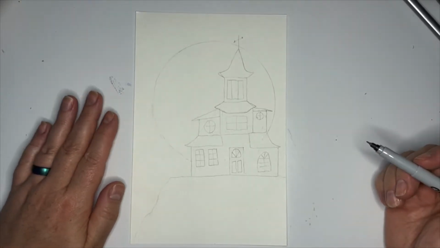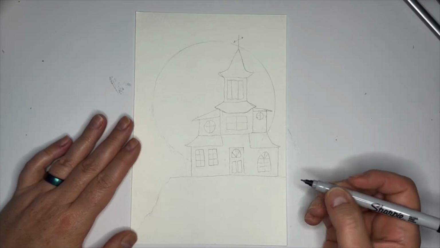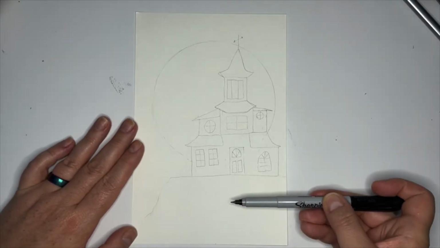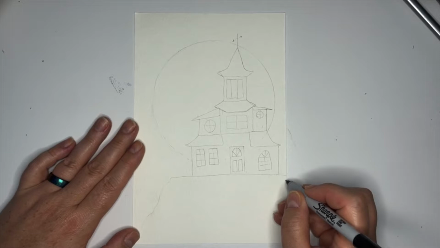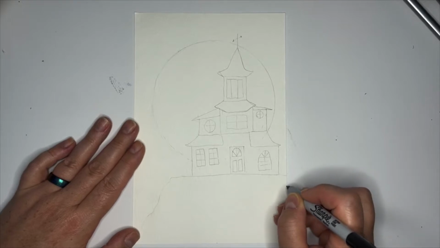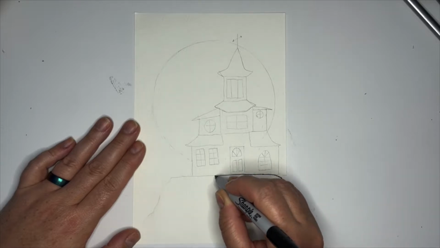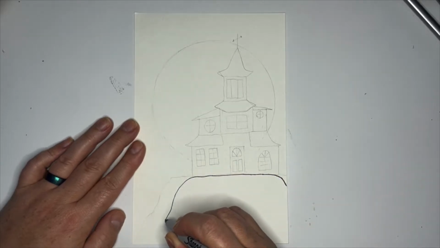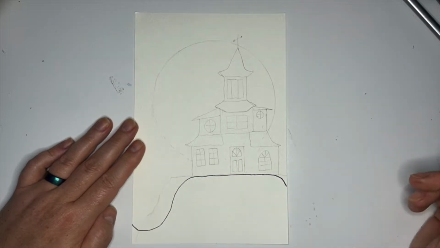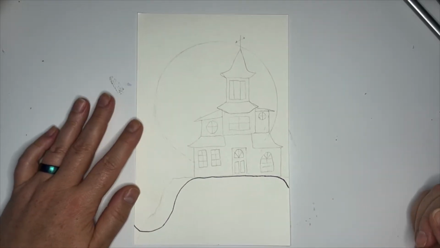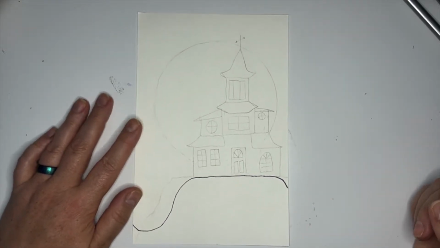So the first thing we'll do is draw the house. I went maybe a little higher up than I would normally. So I'm going to come over and I'm going to be like, this house is on a hill. So it's flat, and then my hill drops down. This house is in a very treacherous place. You don't want to step off the hill.